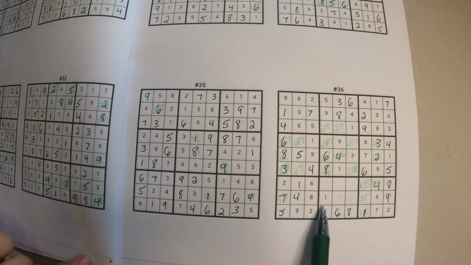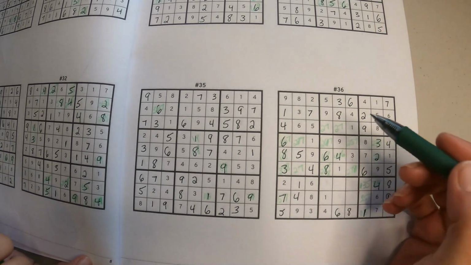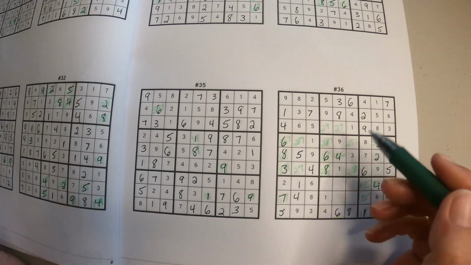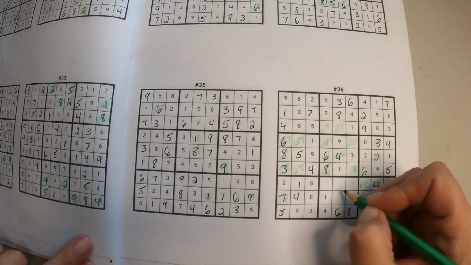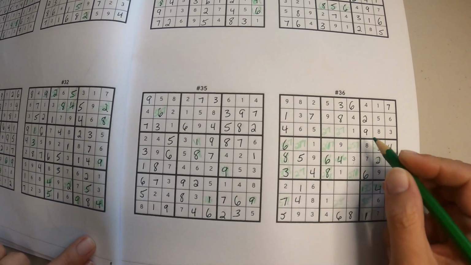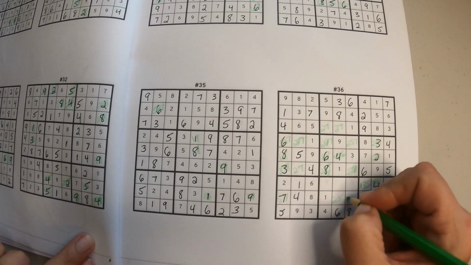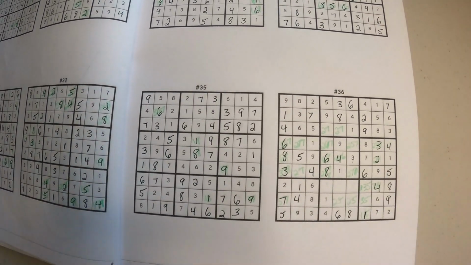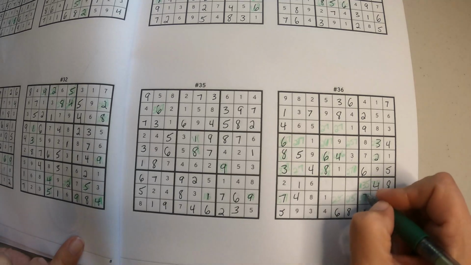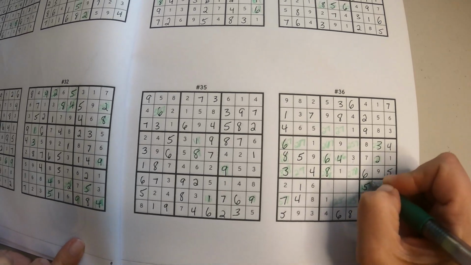Let's work on this row. We're missing 2, 3, and 5. So we've got the 3 up there. So 2, 5, and a 3 there. So 2, 5. So our 3 has to be here, which makes this our 5.